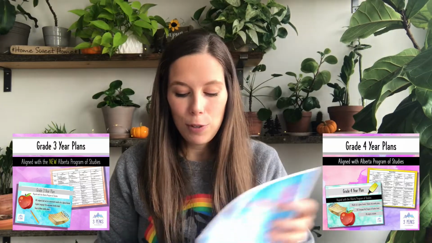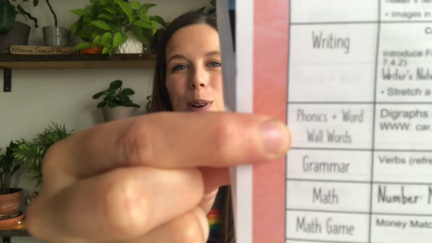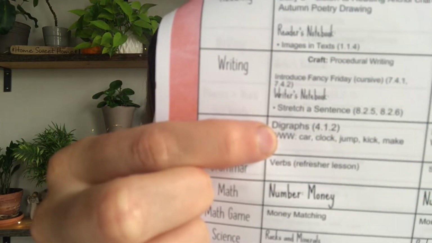If you're not sure how you want to divide the words, I actually have them already divided in my grade 3 and grade 4 year plans. These are available to purchase on TPT, but if you just open up the year plan, I have a section dedicated to phonics and word walls, and it tells you exactly the words that you're going to need to teach for that week. So again, that's available in my year plan in my TPT shop.